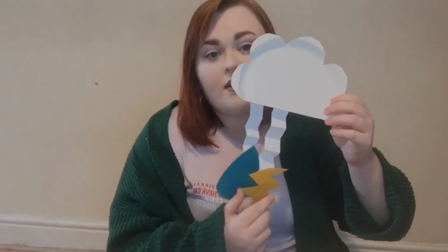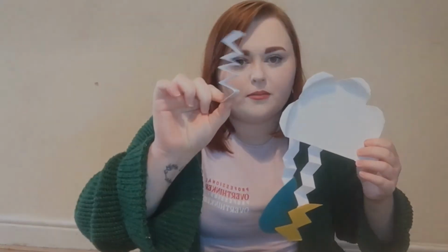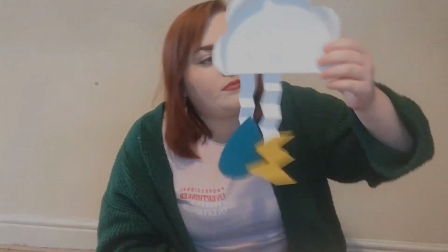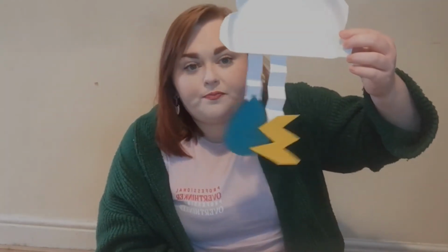And then on some coloured card, I cut out these shapes. It's supposed to be a lightning bolt and then a rain droplet. The other thing you're going to need are some strips of card, I've used white card, which I've folded back and forth to make a little spring. Or you could use string maybe to hang your shapes from your cloud. But that's what I've gone for.